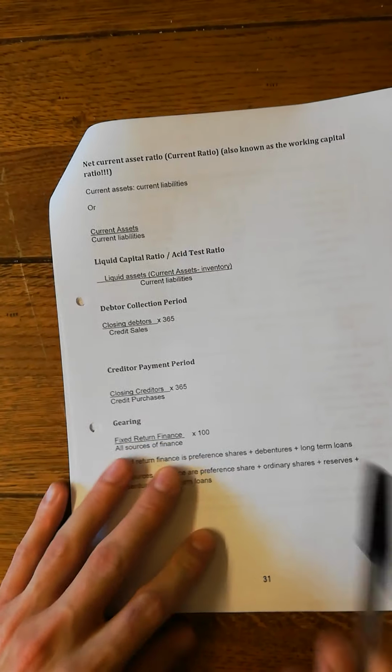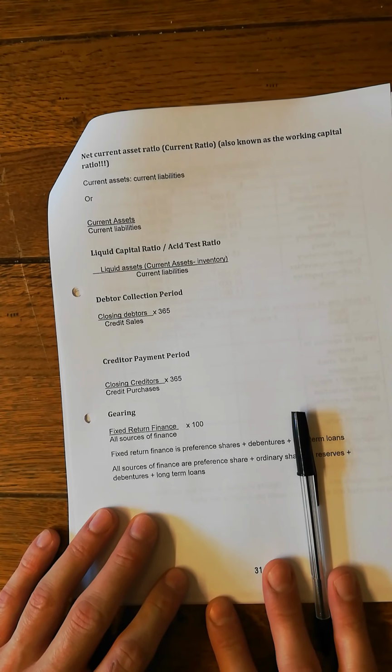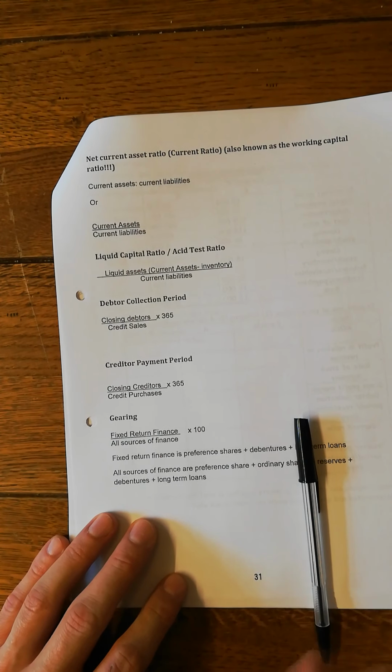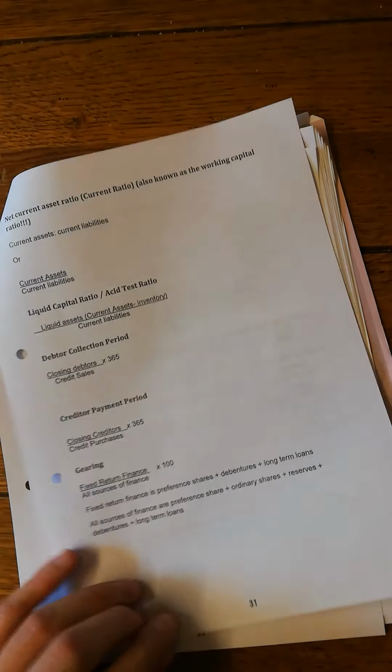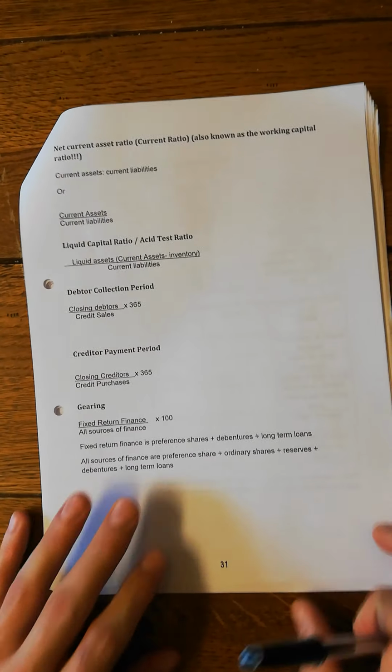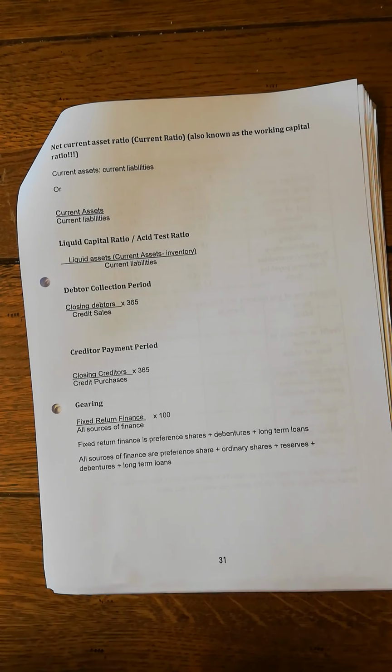Okay, we're going to quickly move on. We're going to start looking at some ratios that are more to do with liquidity. All right, so we're going to have a little look at these. Page 31. See how we get on, eh? All right, so net current asset ratio, sometimes known as the current ratio, sometimes known as the working capital ratio. Several names for it. Sadly, you've got to learn all of them.